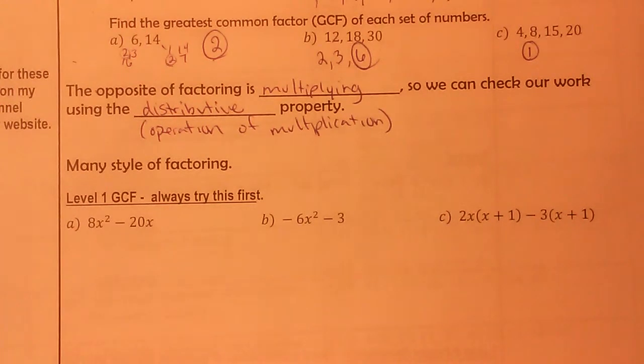So this first one, level 1, it's the GCF. And I say always try this first. This is the first thing you should do because it can often simplify harder problems.